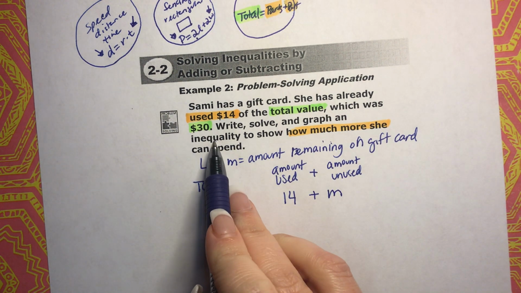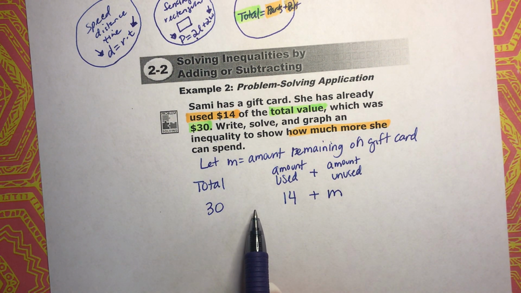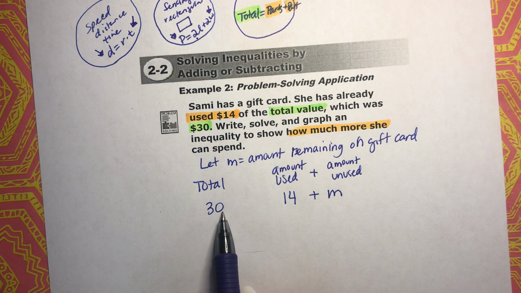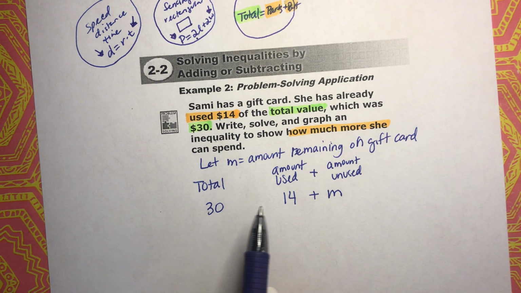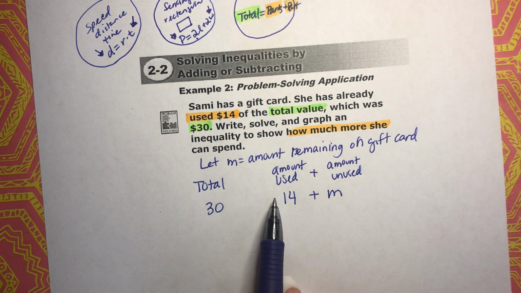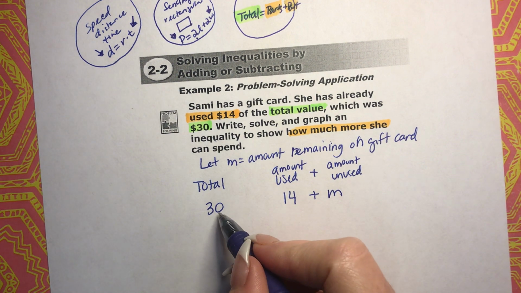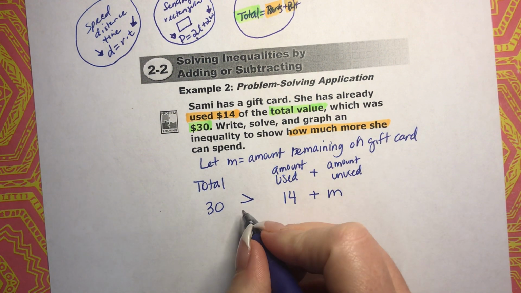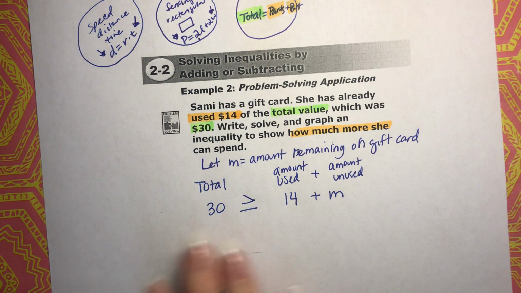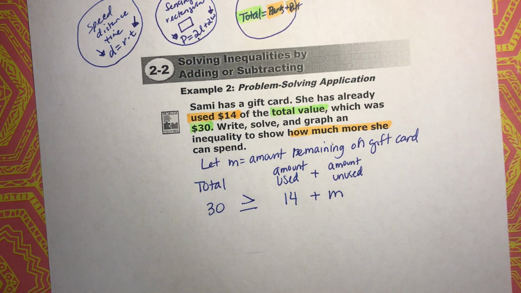And then we're dealing with inequalities. That means we have to use an inequality symbol here. So we know that 30 is the maximum. 30 is the biggest, right? This is the amount that's on the gift card, but this amount cannot exceed 30. So the alligator is going to eat the 30, but it can also equal 30. So we're going to have this, okay? So this would be our original inequality.